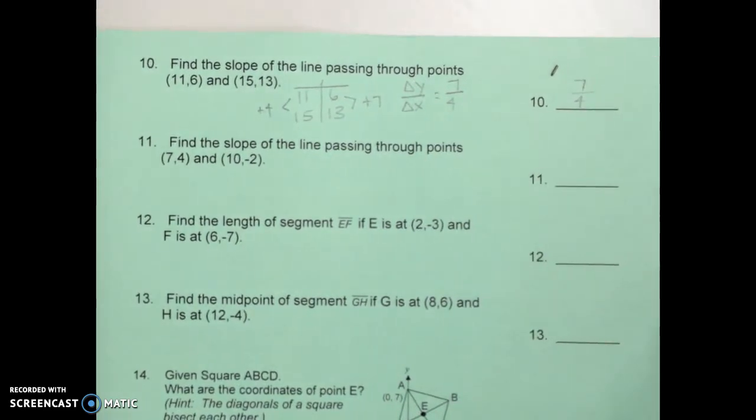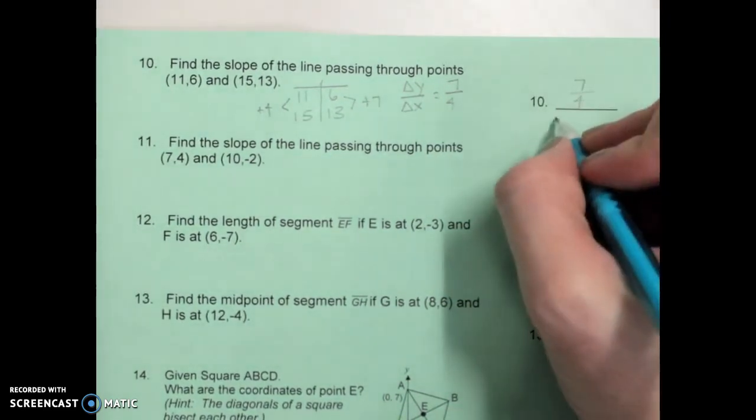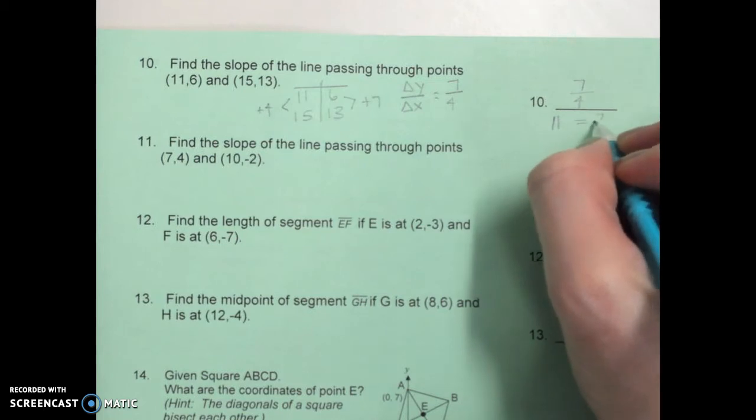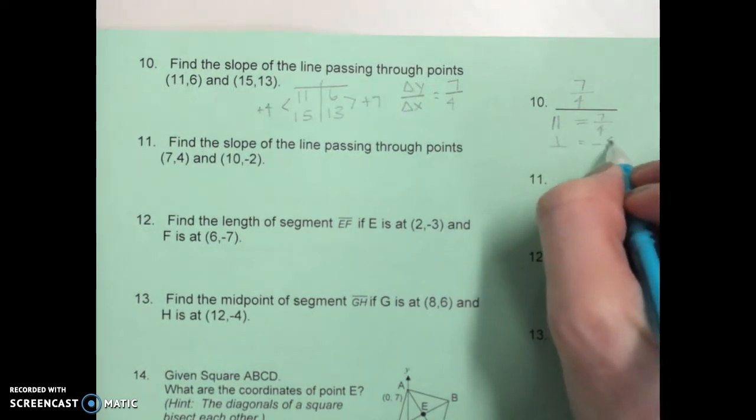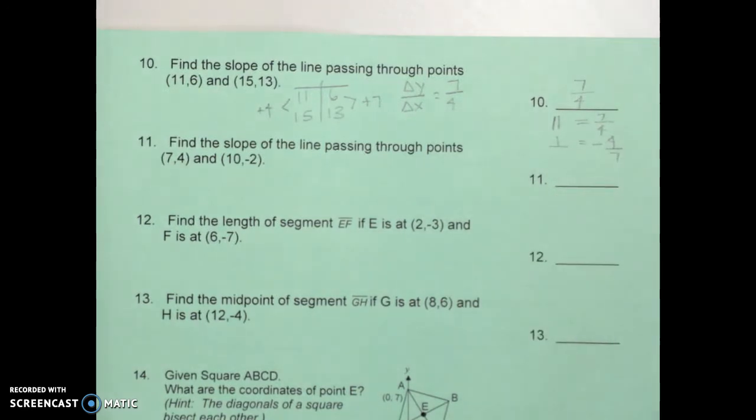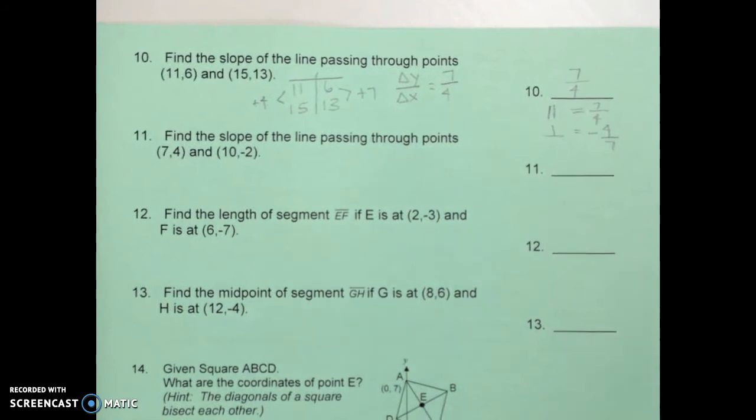Just as a little bit of some extra information, parallel lines would have the same slope of 7 over 4. Perpendicular lines would have the opposite reciprocal slope of negative 4 over 7. Just a little bit of extra stuff for you.